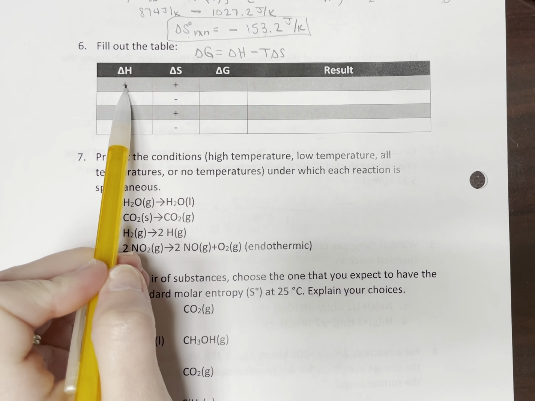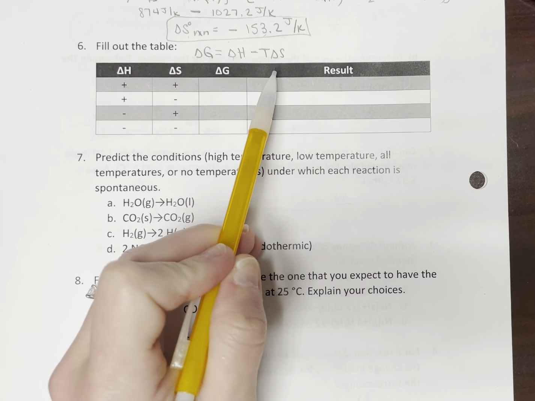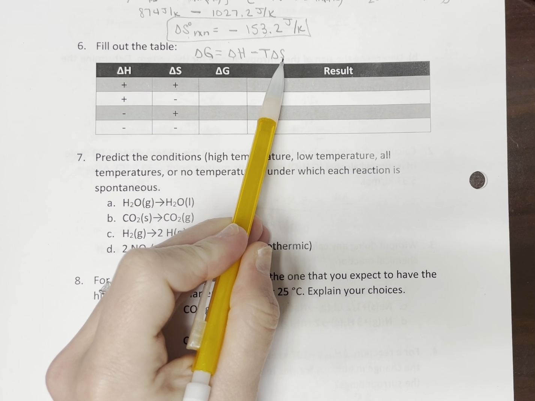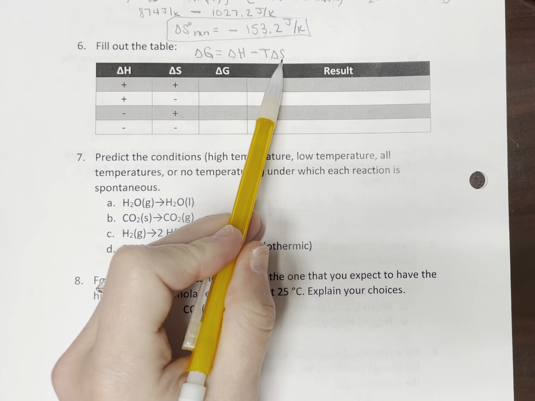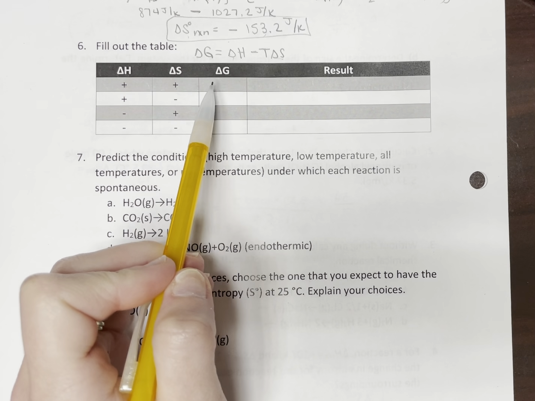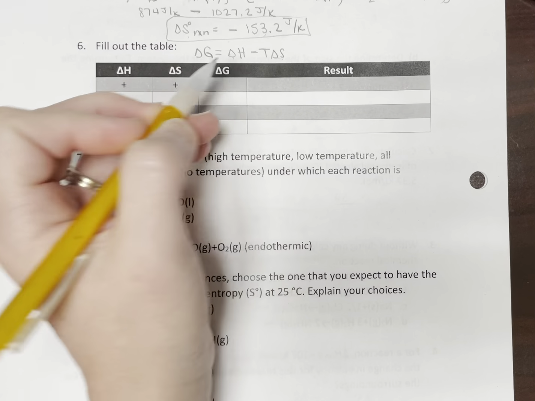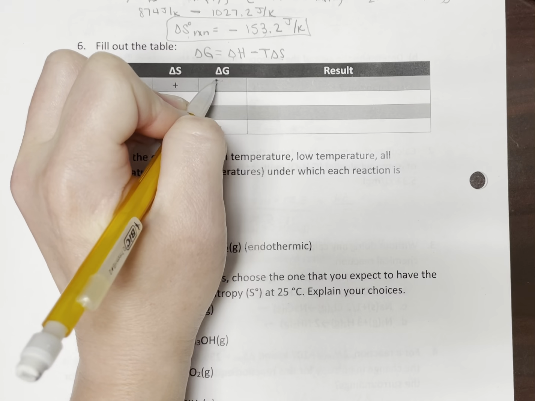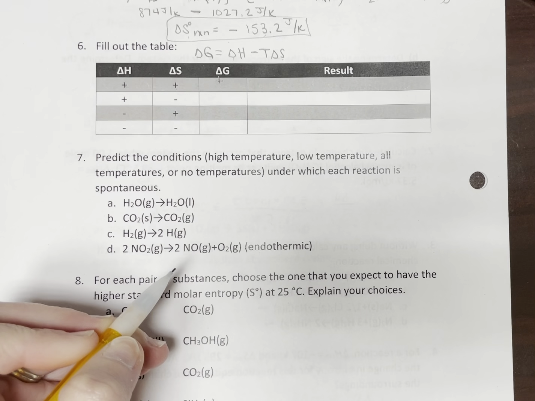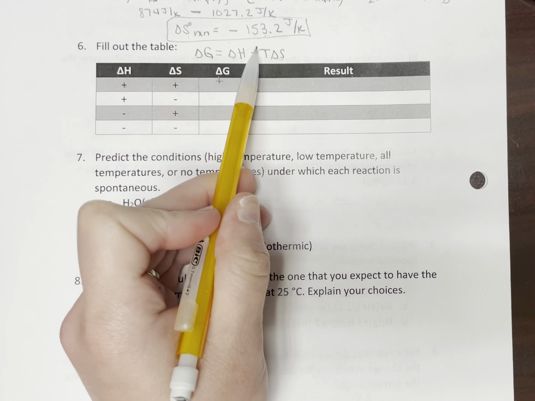For this first one, delta H is positive. Okay, so that's not spontaneous. Delta S is also positive. So what we need here is at low temperatures, this negative is not going to be enough to overcome delta H, so that's going to be positive. Now when we get to high temperatures, look, see, here's the negative sign.